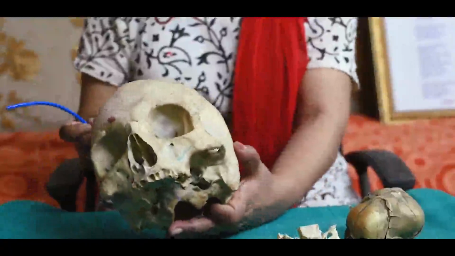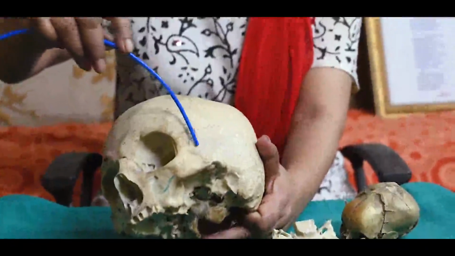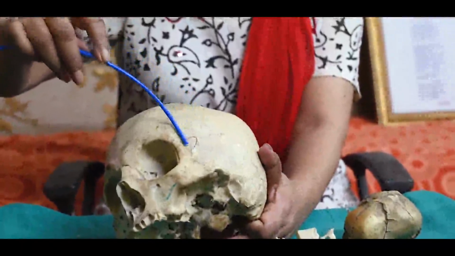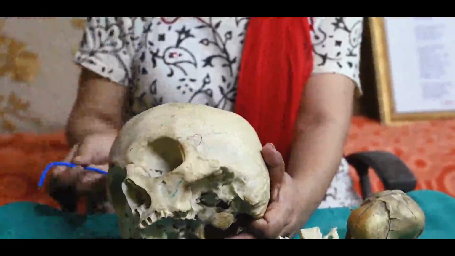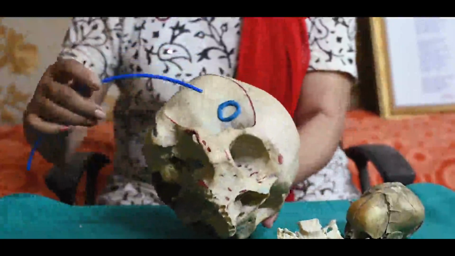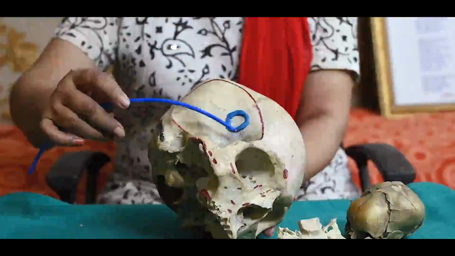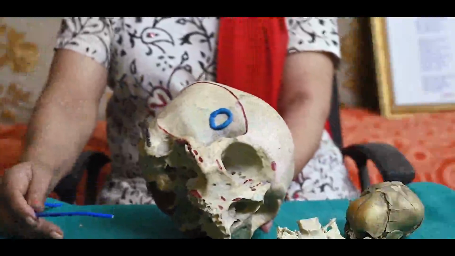This greater wing has an orbital surface, and this part is the temporal surface. So this temporal surface comes in contact here. This union, or the junction of the four bones, is known as the pterion. You see here I marked this area with plasticine. So this area is known as the pterion.